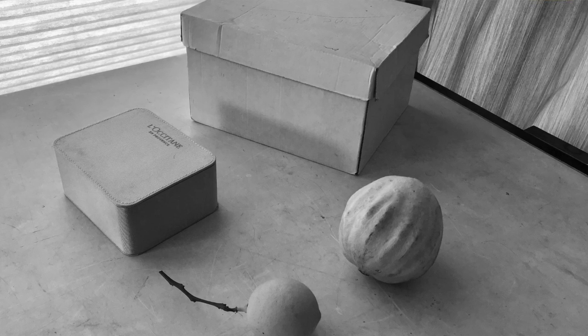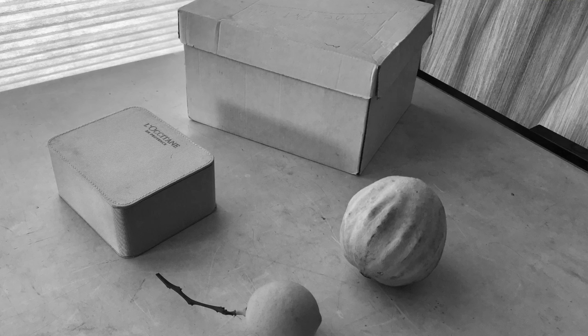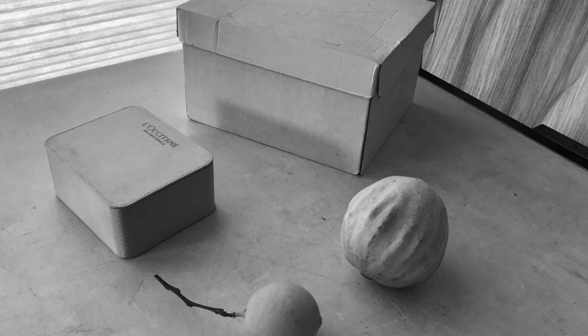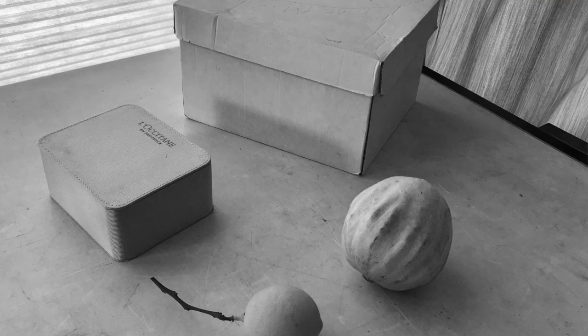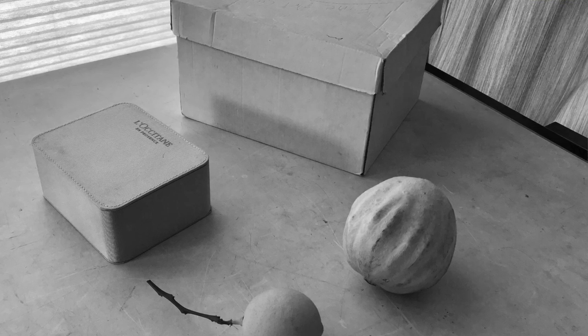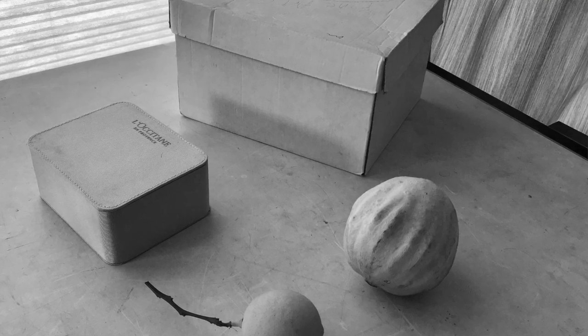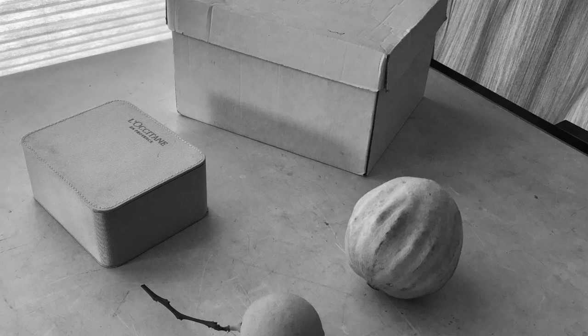So the objects that I'm working with today are a couple of boxes that are different shape and two roundish objects. One is the lemon we had worked with in the past, and another is a gourd that is sort of round and oval. So let's start with doing a contour drawing, and I'm going to start with this box up here.